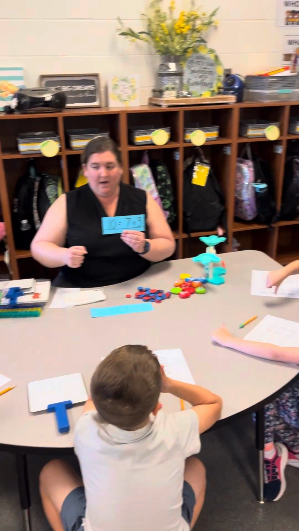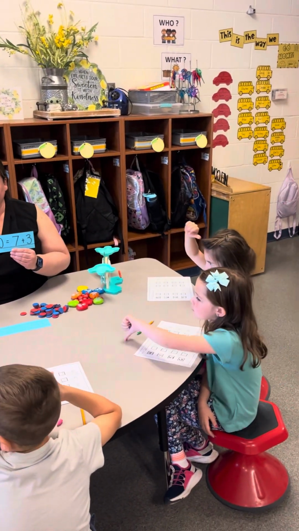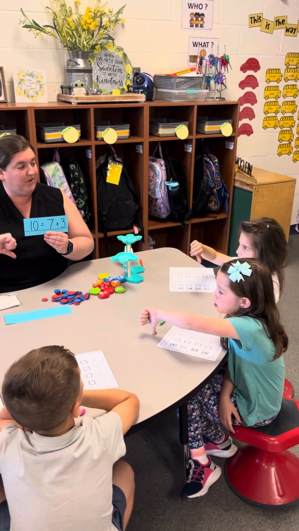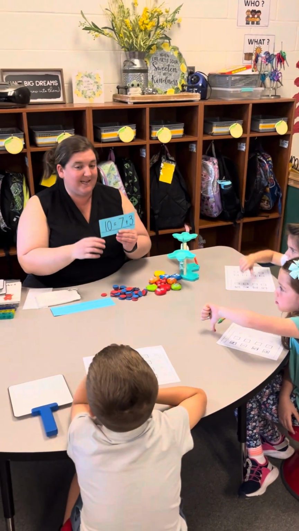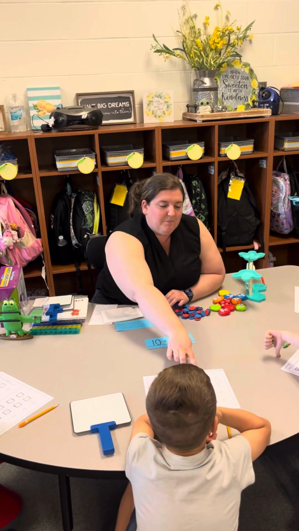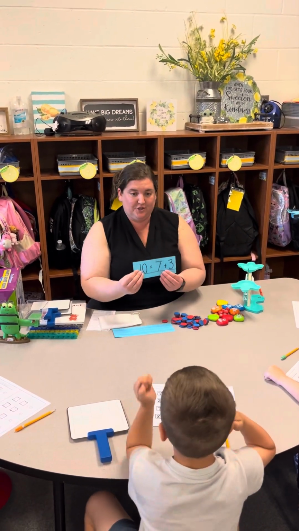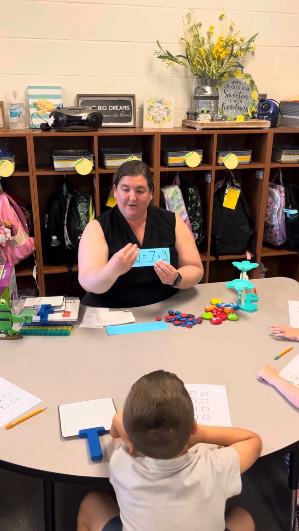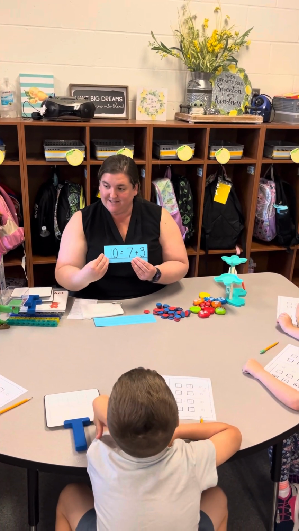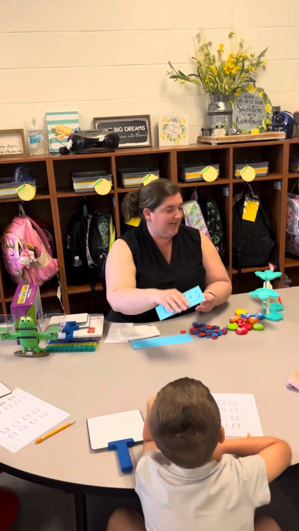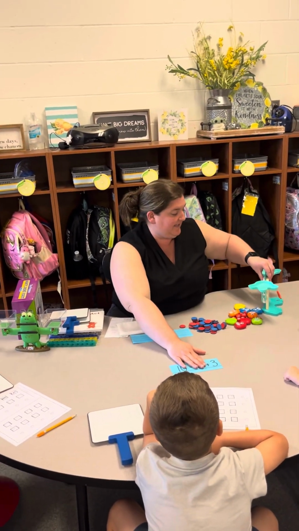Okay, Landon thinks it's true, but my girls think thumbs down, that maybe it's false. So what we're gonna do is test this. If we know that 3 plus 7 equals 10, we're gonna see if I switch the numbers and put 10 on the right side, or sorry, for you it would be the left side, and I put the addends on the right side. Let's see if that sentence is true.